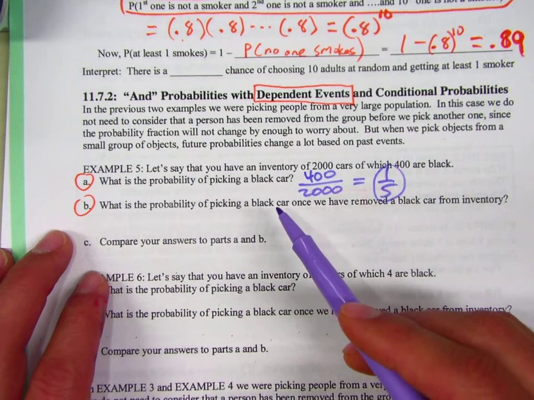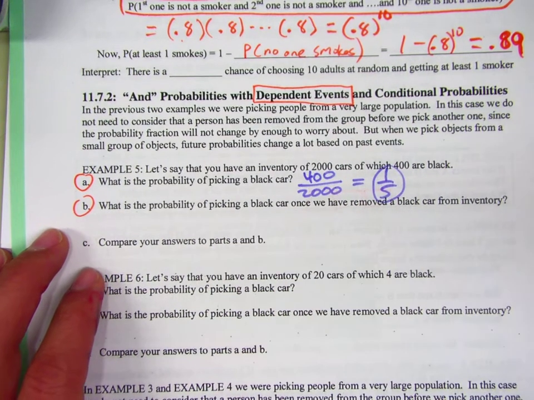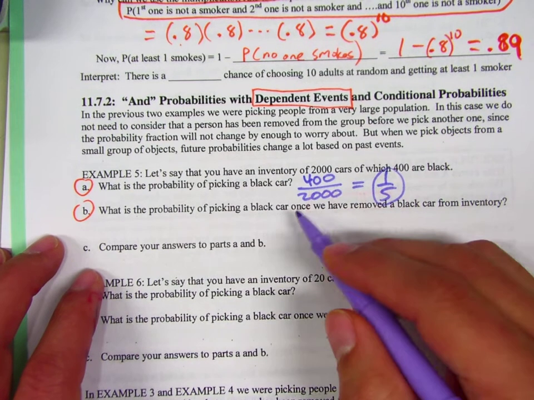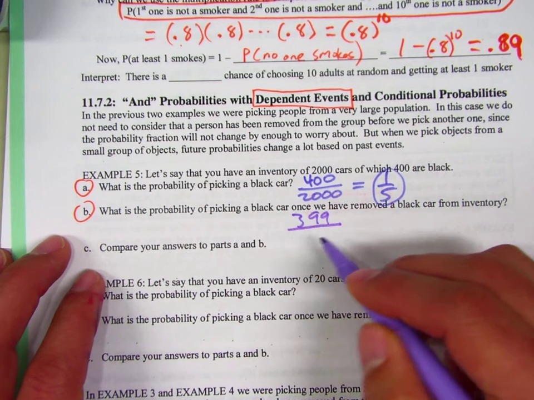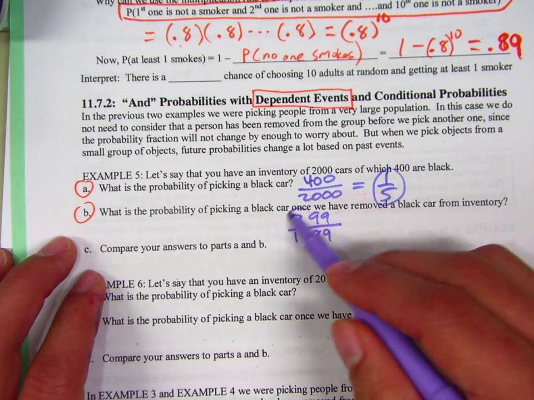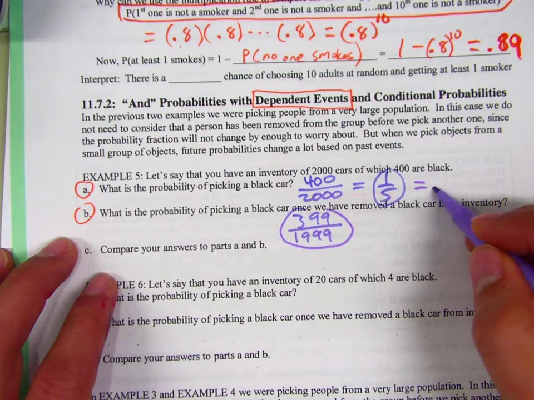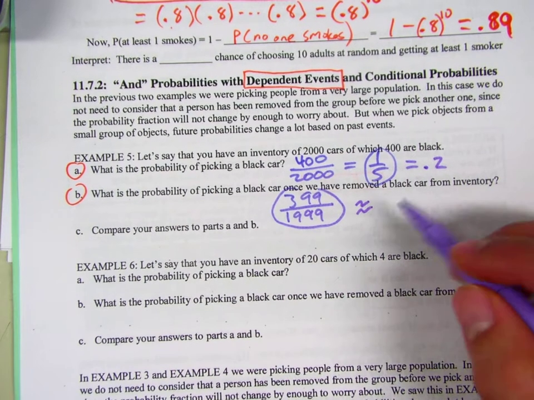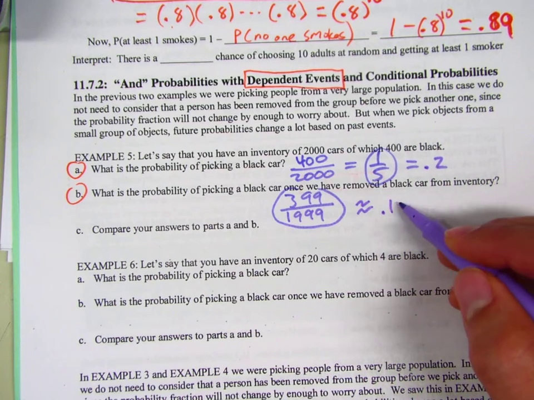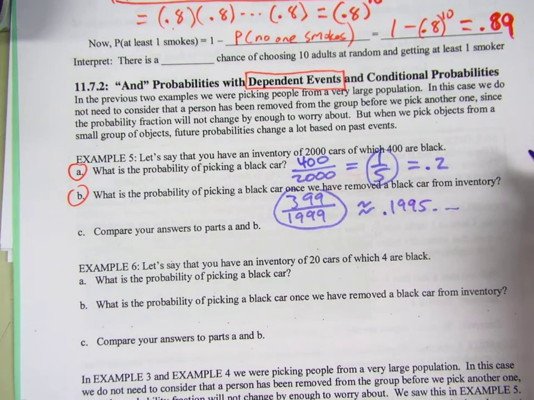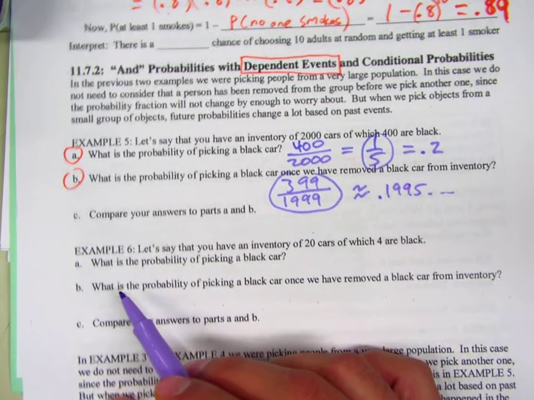What is the probability of picking a black car once we've already removed that black car the first time out? Well, now how many black cars are left? And how many cars total? Okay? And I don't think that reduces. So I know that this is 0.2. What is this approximately? 0.1995, and so it's really close, right? Pretty reasonably close.